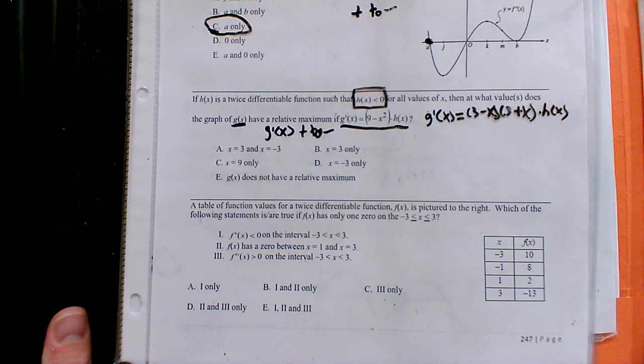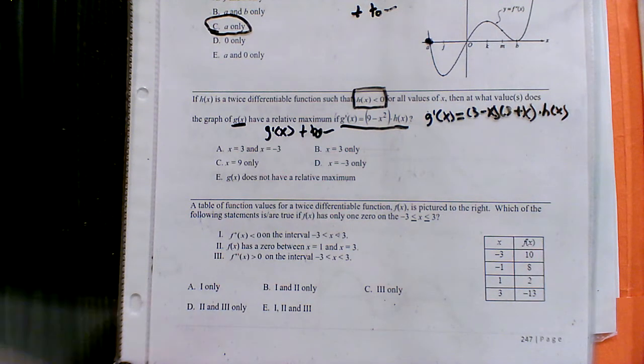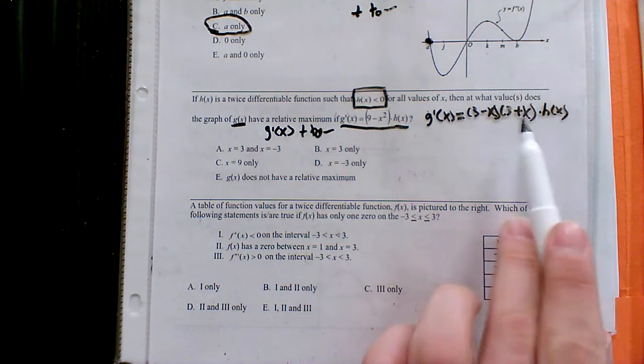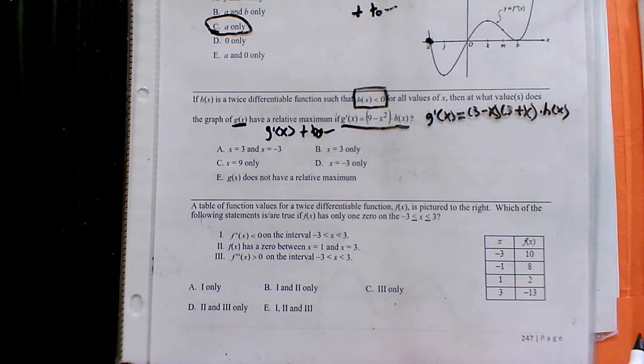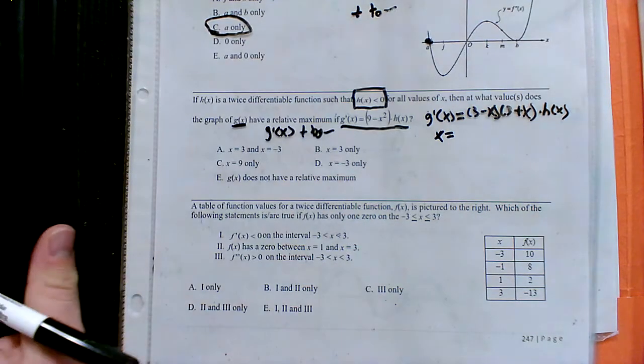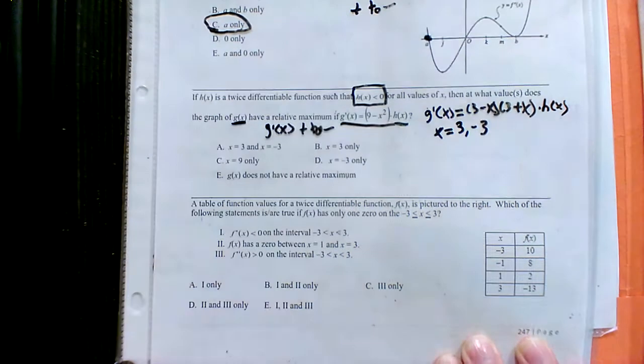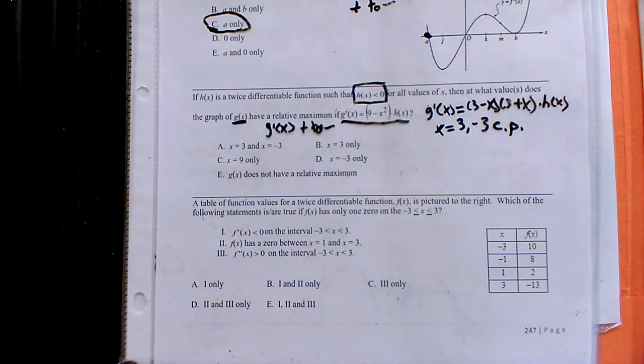But again, if we have a derivative, how do we find our critical points? Equal to 0. Well, we know this one is never equal to 0. But what if we set these two equal to 0? What do we get as critical points? Positive 3 and negative 3. Those are critical points. So again, now we can create a table because we have our critical points.